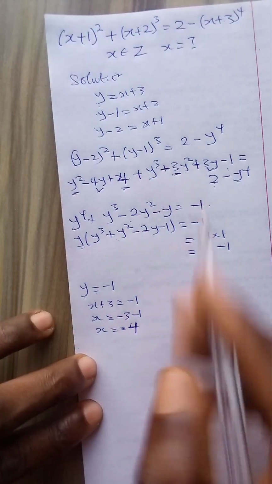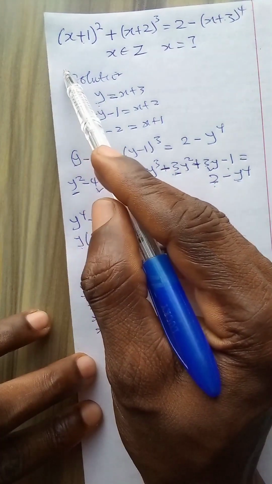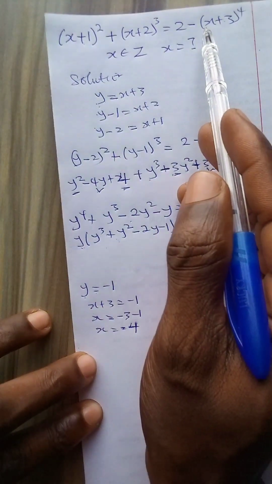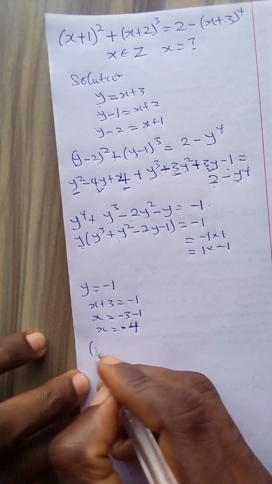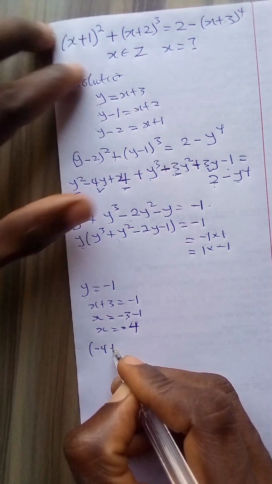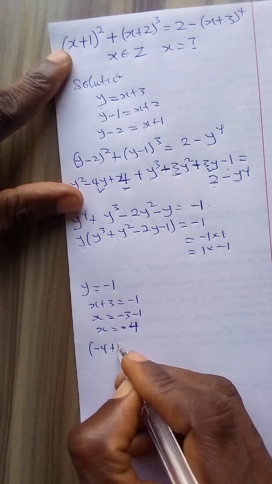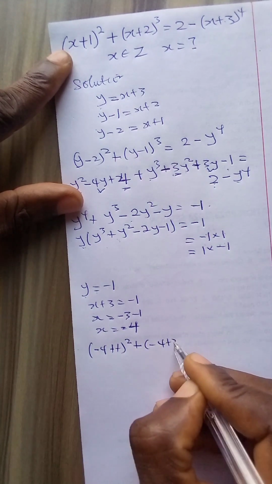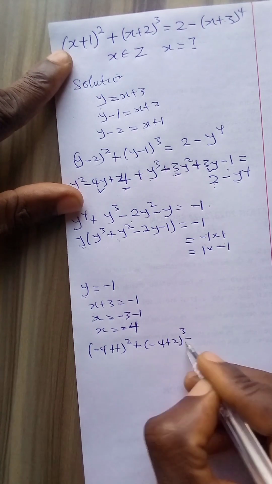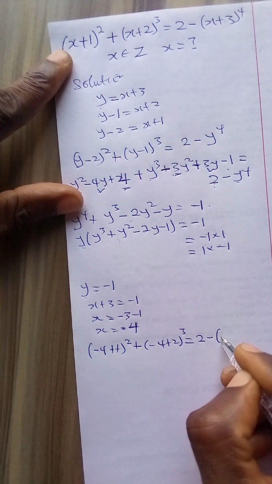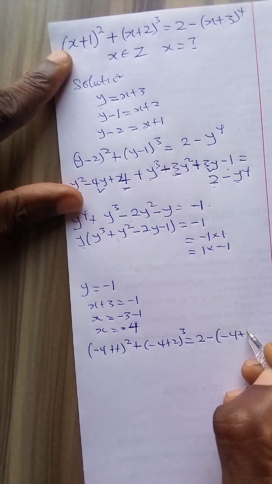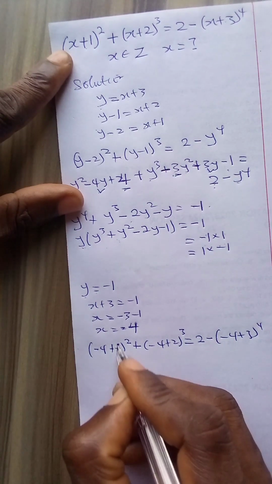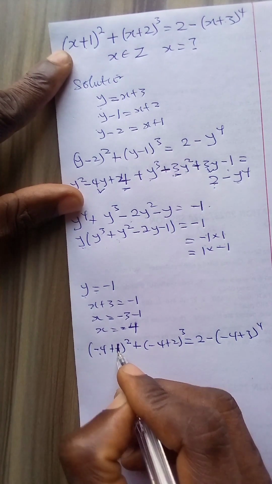Let's see if we have a balanced equation when we substitute minus 4 into the original equation. So I have (minus 4 plus 1) squared plus (minus 4 plus 2) raised to power 3 equals 2 minus (minus 4 plus 3) raised to power 4. Minus 4 plus 1 is minus 3.